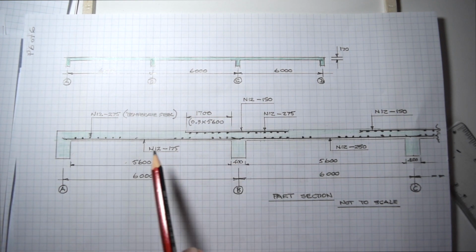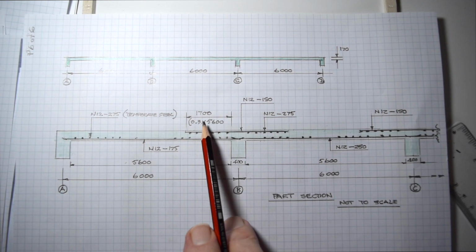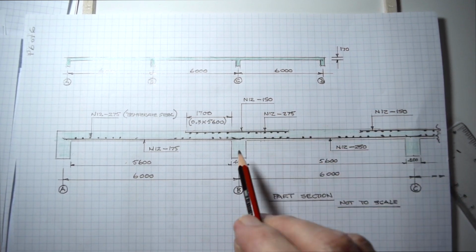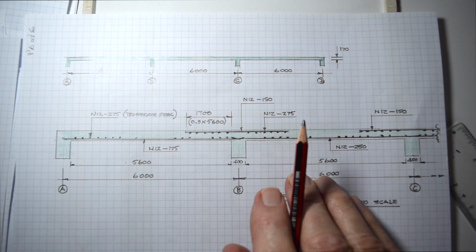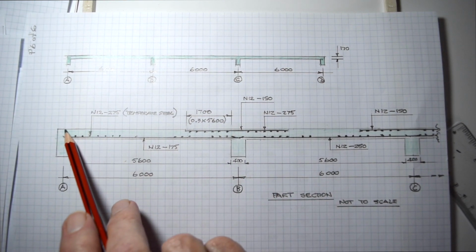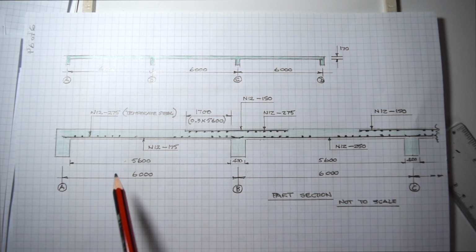This negative steel I've poked out into the span 0.3 times the 5,600, where I've made some assumptions on a beam width of 400. That's Ln, of course. That's 0.3 times 5,600, 1.7 meters. And that way you can compute how long you should make your negative steel. As I said to you, I've ignored any negative steel on this edge. I've just assumed that the structure is simply supported on that end.